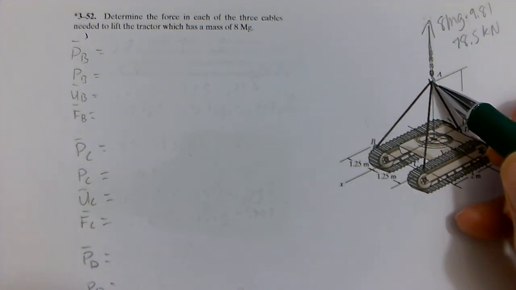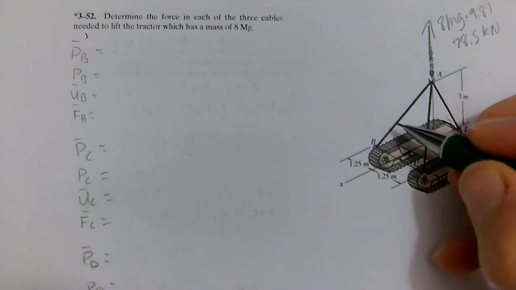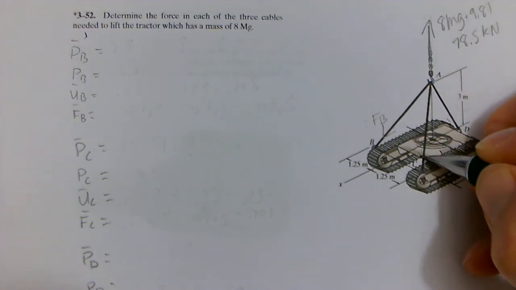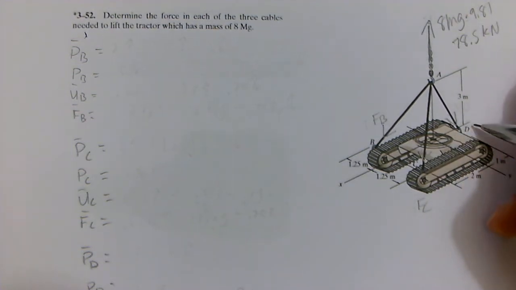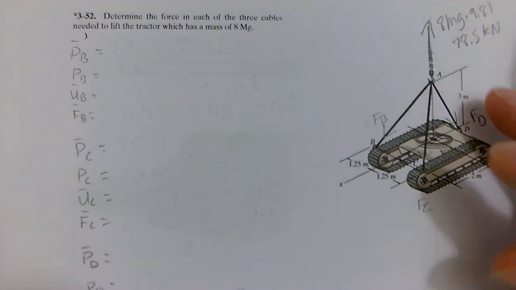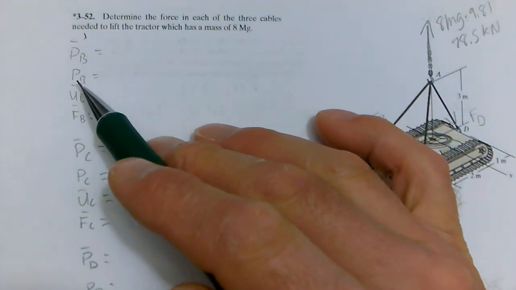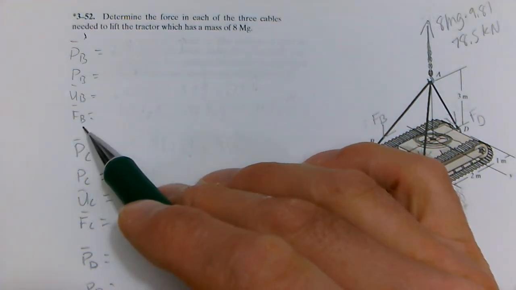So we're going to have a force going from A to B, from A to C, and A to D. So I'm going to call those FB, and this one is FC, and this one FD. So we need to write each of these in vector form so we can add all of our forces and set them equal to 0. So to do that, for each one of these three, we're going to do a position vector, a magnitude of the position vector, the unit vector, and then the force vector.